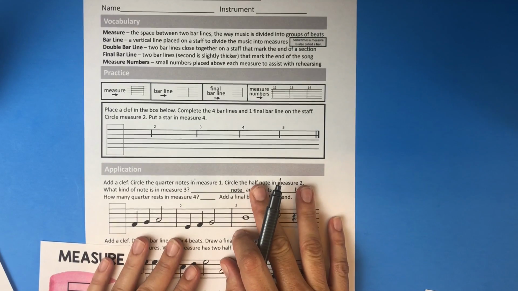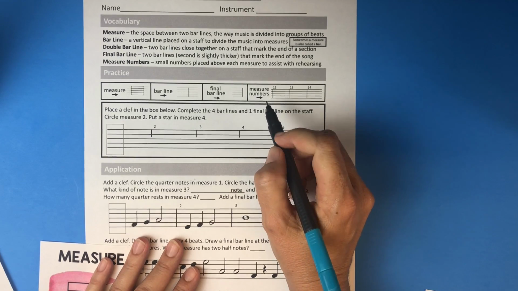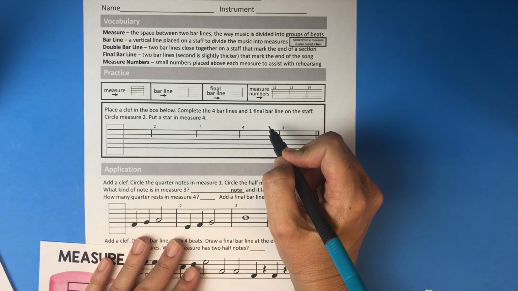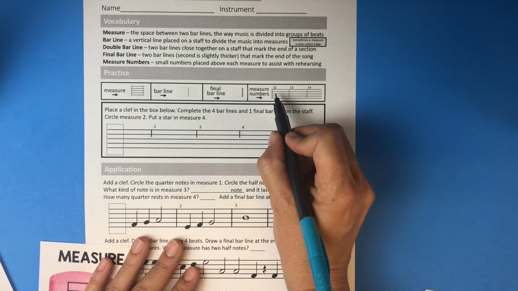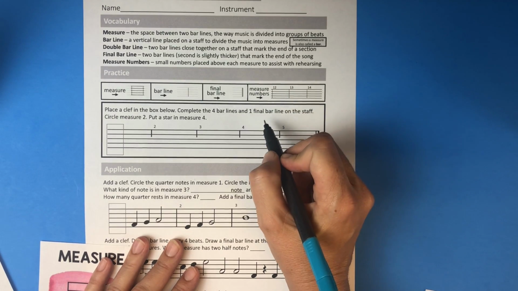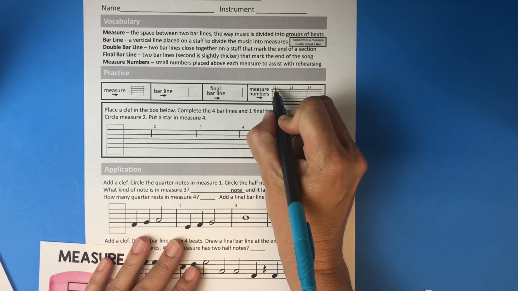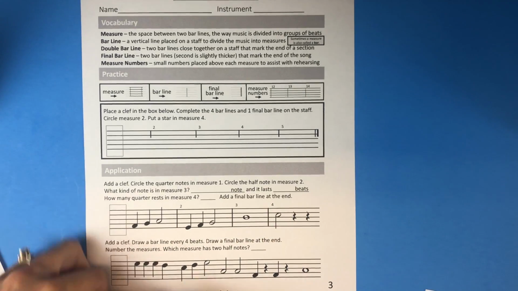So earlier I said you could play measure 32 or something like that. When you first start, your songs might have about 8 measures or 8 bars. But when you get into more advanced music, you'll have hundreds of measures, sometimes thousands. So you have to be able to number your measures so you know which measure we're talking about. The way you're going to do that is you're just going to draw a very small number right above your measure, and that tells you which one you're on. So let's do some practice with these.